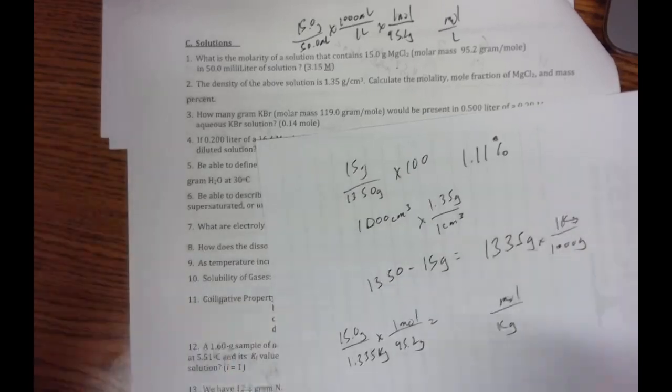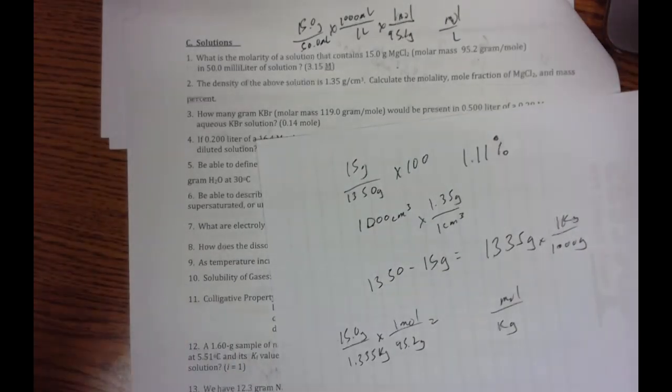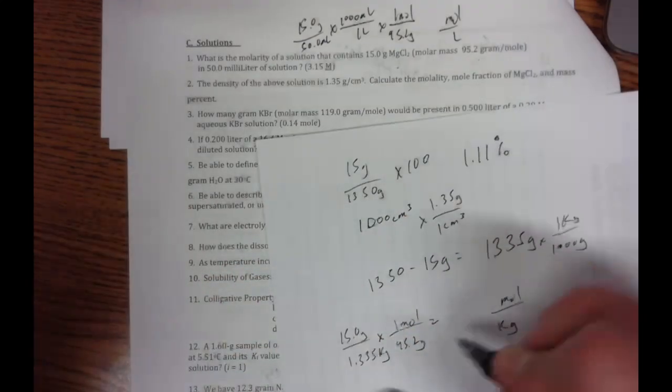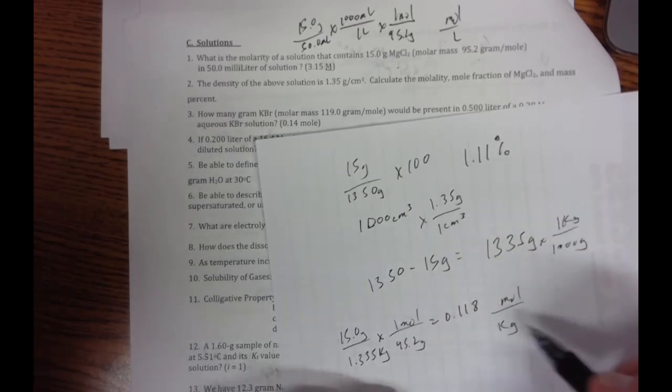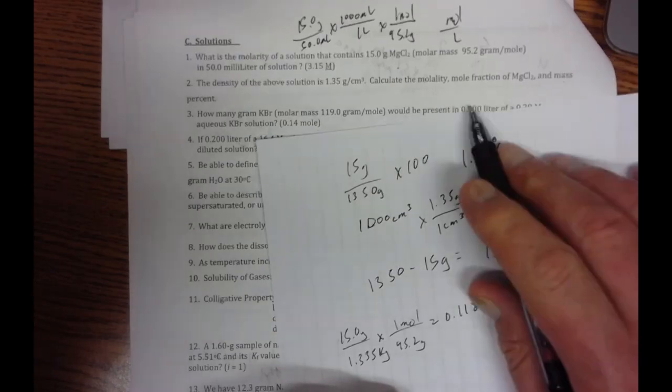That will give us the molality. 15 divided by 95.2 divided by 1.335. The answer is approximately 0.118. 0.118 would be the molality, moles per kilogram.